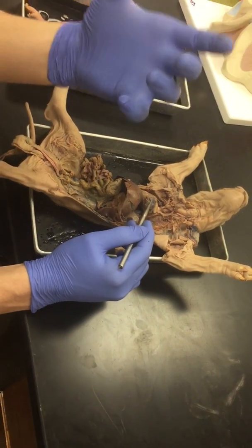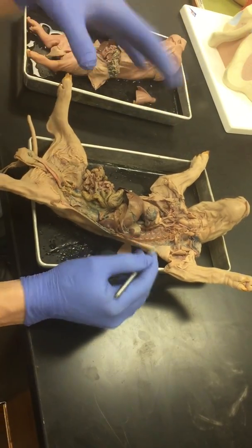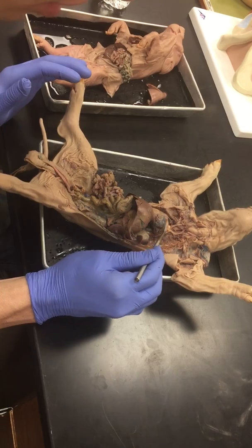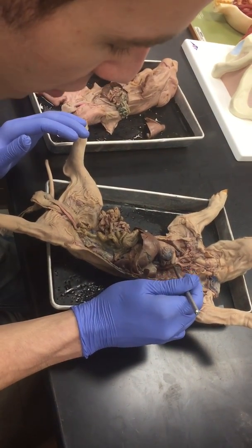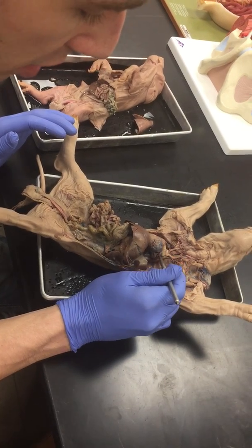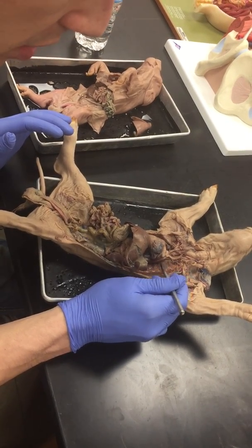Always in the right perspective, so you don't have to worry about it being twisted like the sheep heart. But you're going to have the pulmonary trunk, which is on top, and then behind the pulmonary trunk, you're going to have the aortic arch. So you've got a pulmonary trunk running above, aortic arch below.